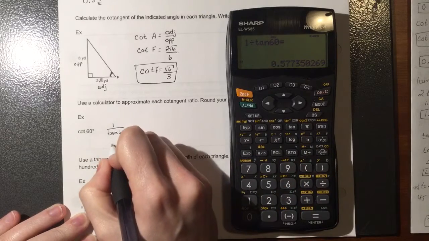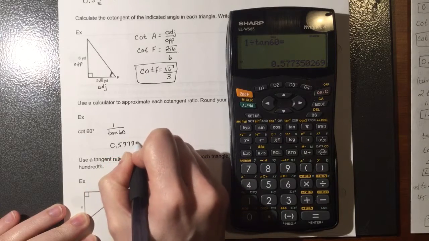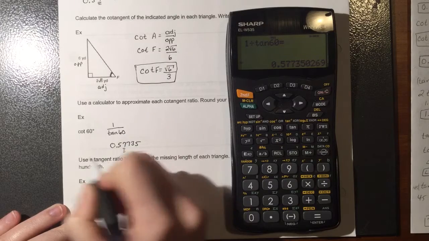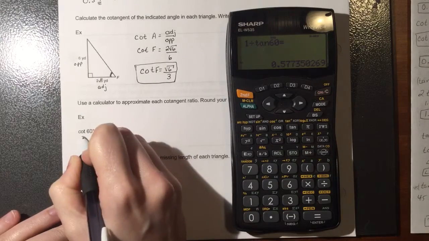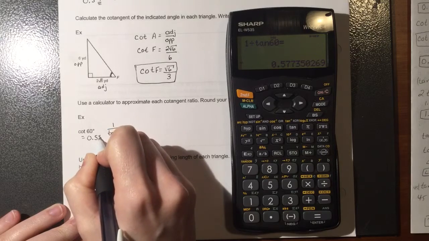And in this case, it gives us 0.57735, and it asks us to round it to the nearest hundredth. So cotangent of 60 degrees is going to be equal to 0.58.